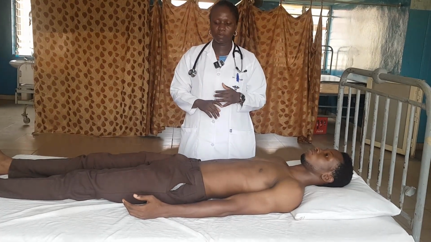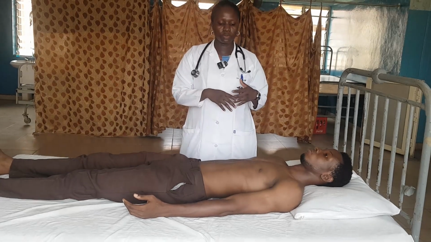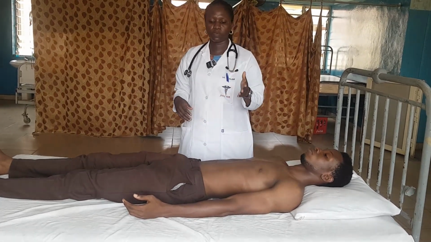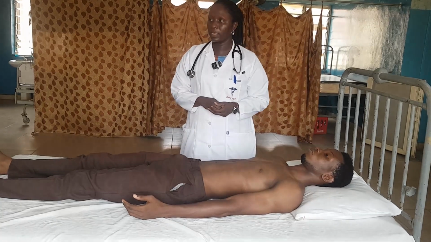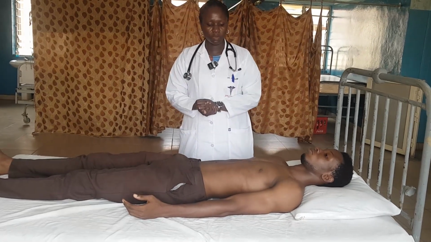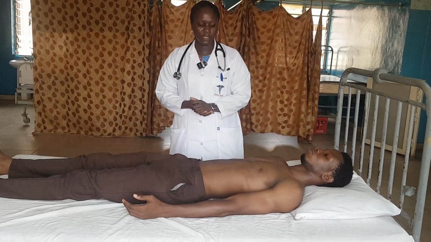Before we start, we want to create a rapport with our patient or our simulator. We want to seek permission. We sanitize our hands and also screen the patient. What are the things we are going to check under inspection?